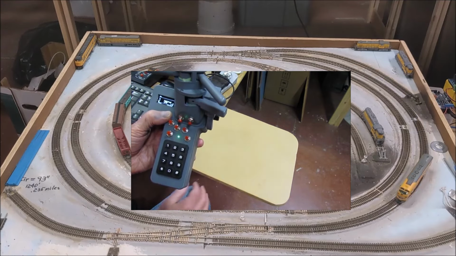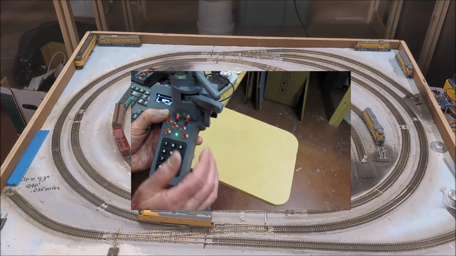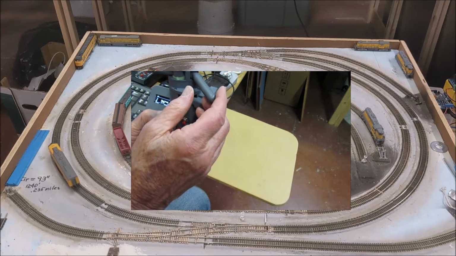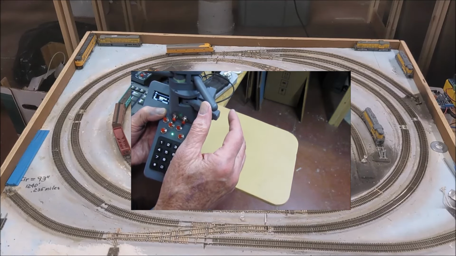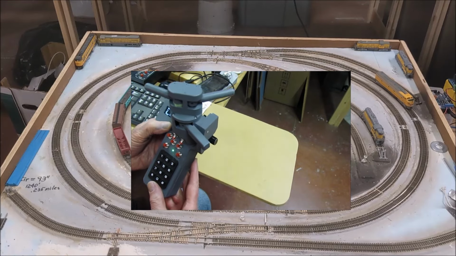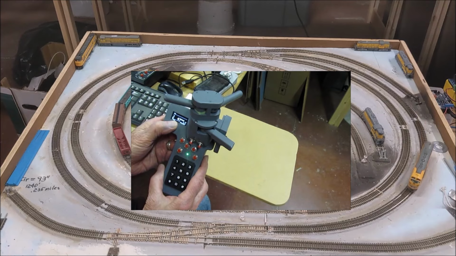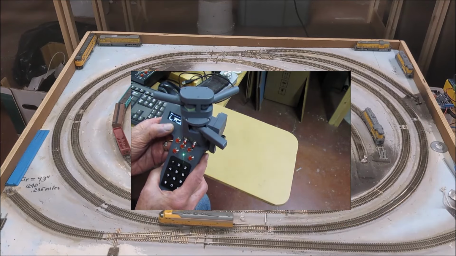If I come back up a notch, now we're up to 45, and it stepped up for 45 and now 55 because I actually have it in the 55 mile an hour notch. If I turn the throttle all the way off, now it's going to step down at the rate that I've determined, which is about a step a second.